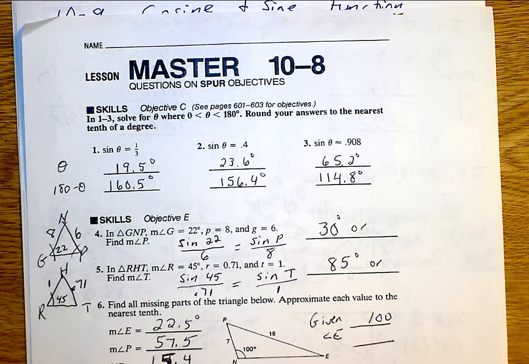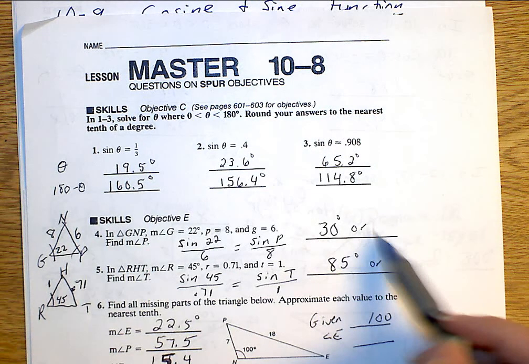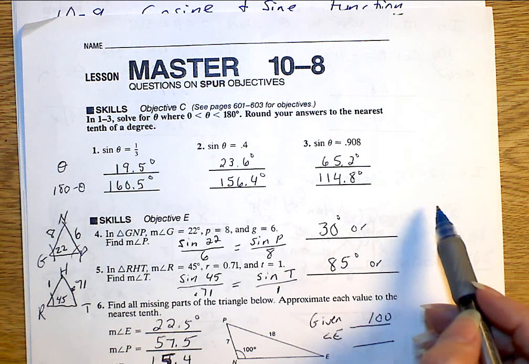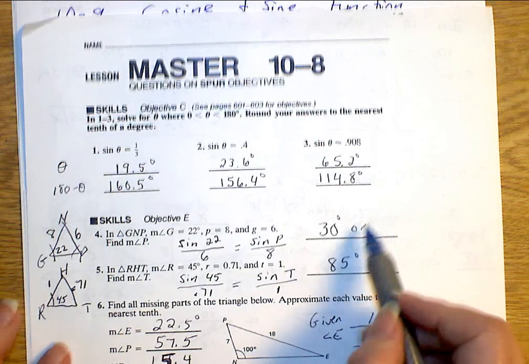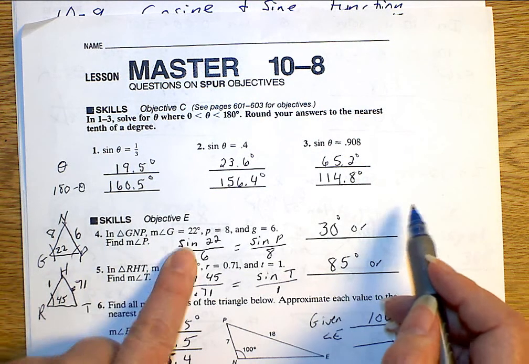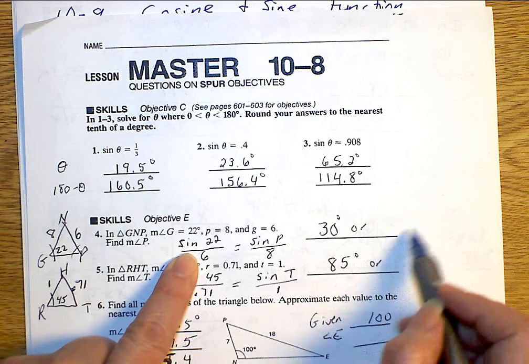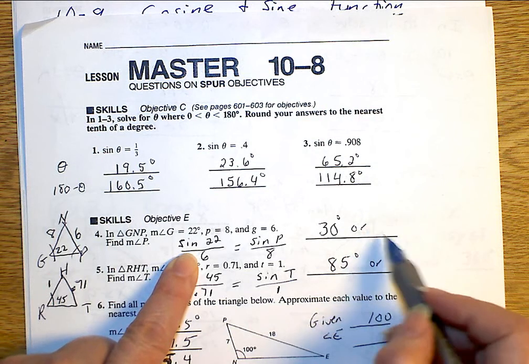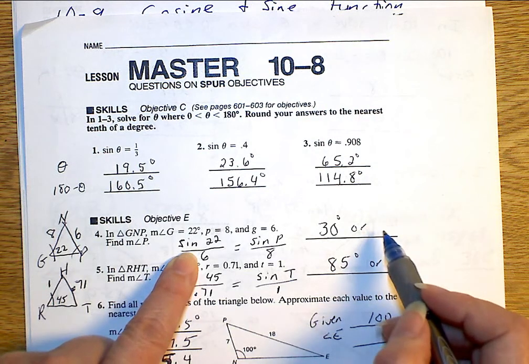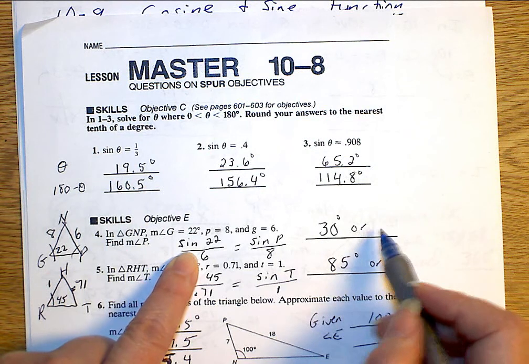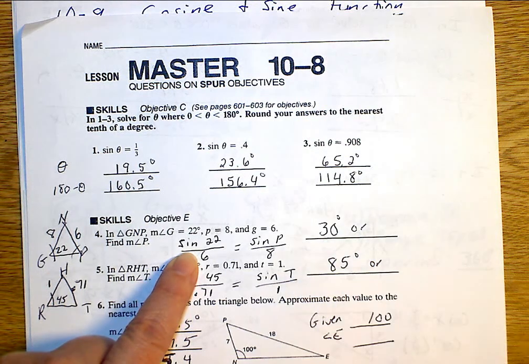On 4, you hopefully found 30, but I decided let's practice and see what if there was a second one, so you can see what the other angle would be. We are still doing the sine. How could I find that other angle of my triangle? 180 minus my 30 gives me 150.